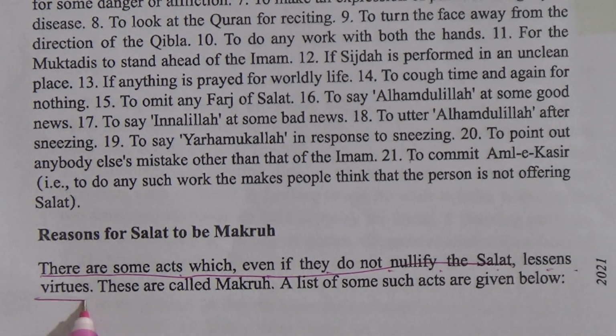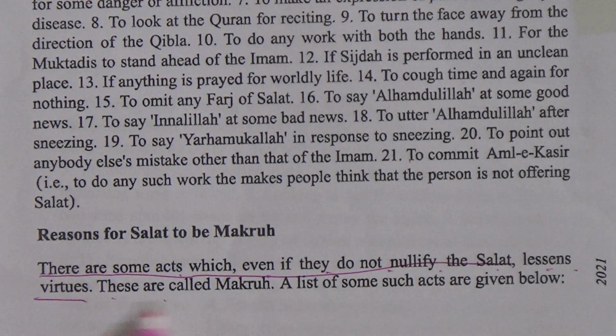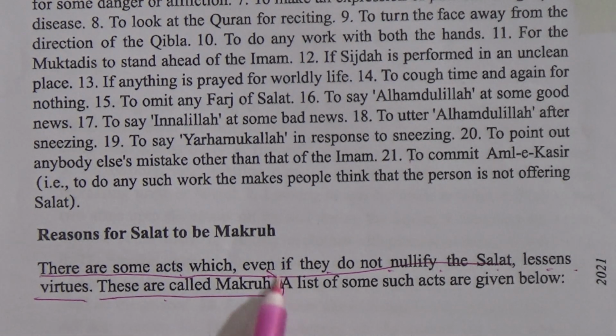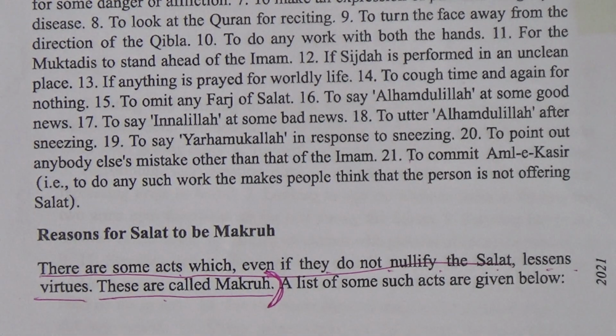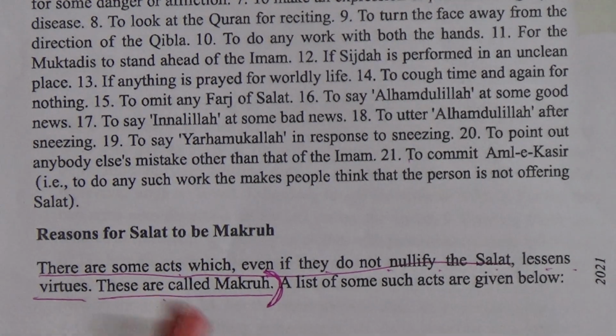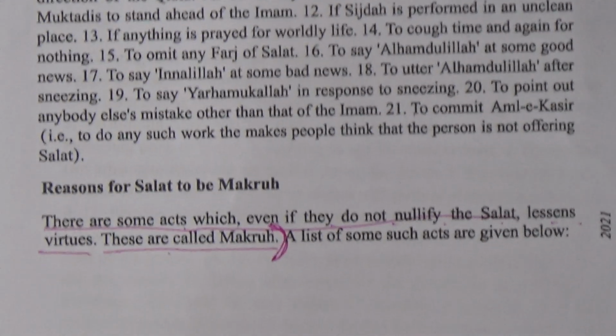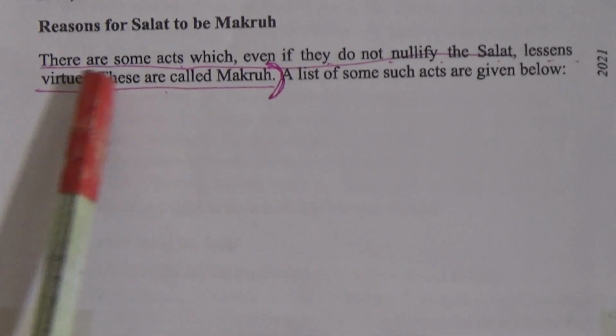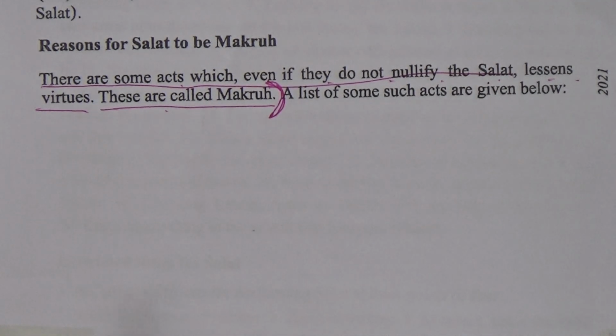lessen its virtues. These are called makruh. So what is called makruh? You have known it. You can underline it. So these are the makruh. What is the definition of makruh? You know there are 20 reasons for salat to be makruh mentioned in your book.